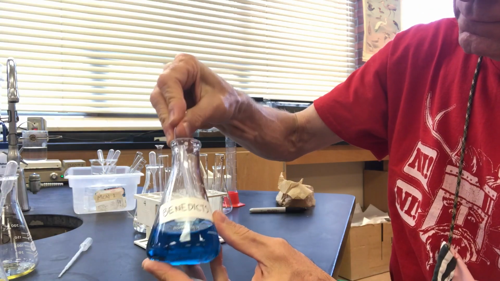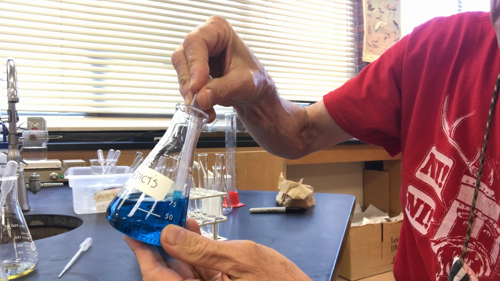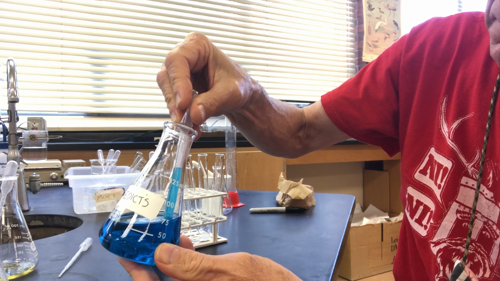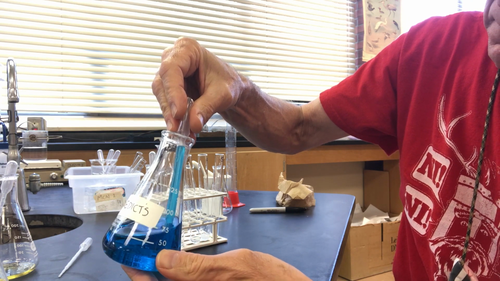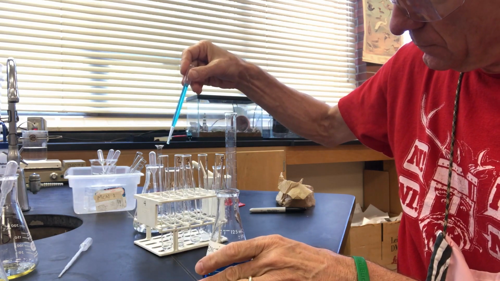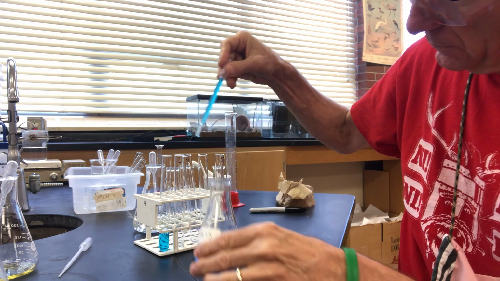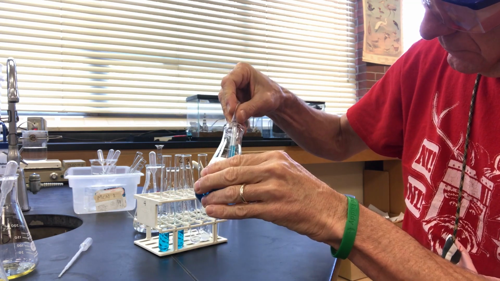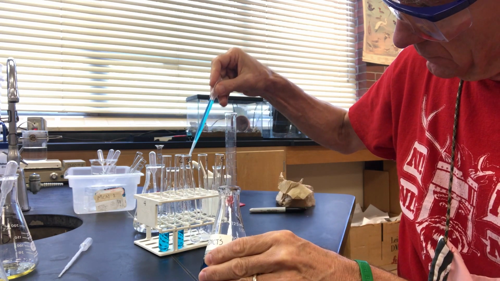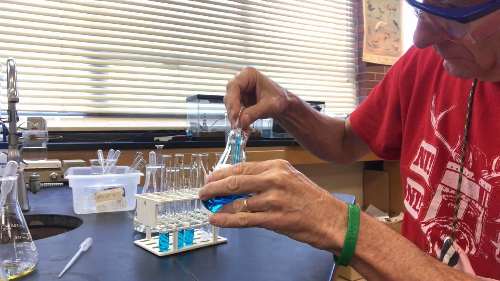The Benedict's test determines the presence of simple sugars, or monosaccharides. The bright blue solution in the presence of monosaccharides in high heat causes a change that results in the colors ranging from bright red-orange, if there's a lot of sugar, to brown and even green if there's only a small amount of sugar. There's also a precipitate that forms and can make the clear solution become cloudy.